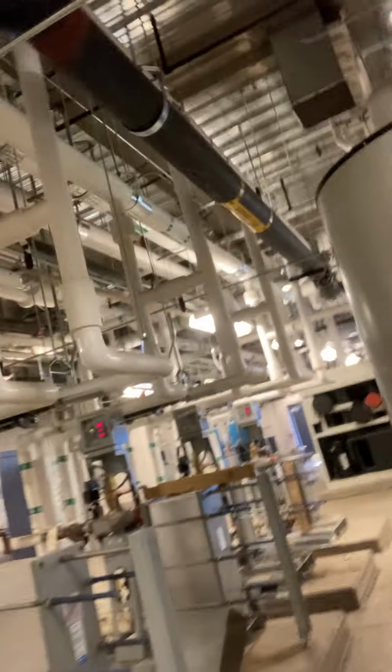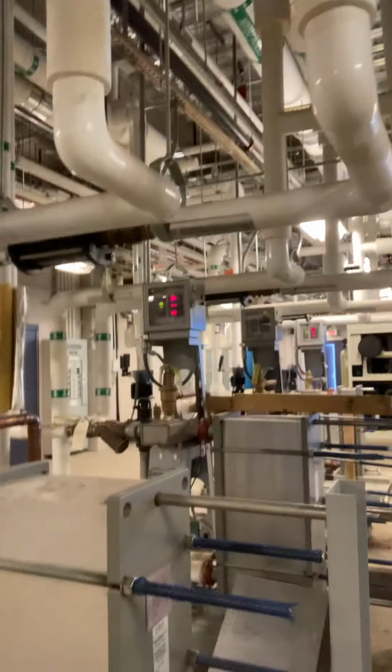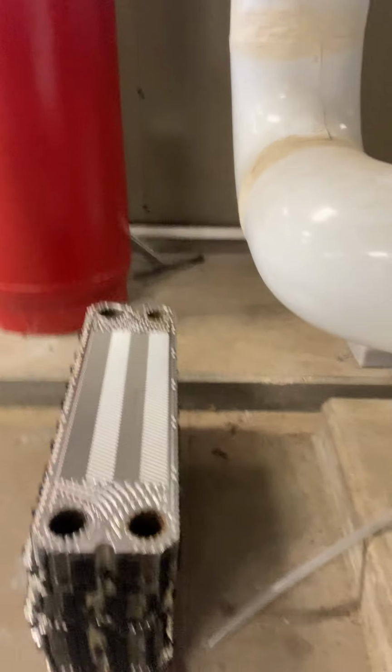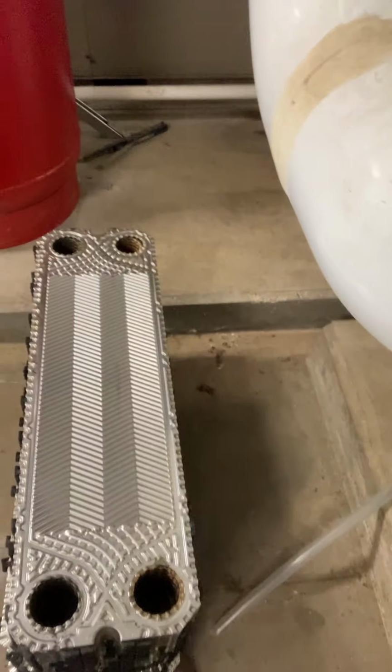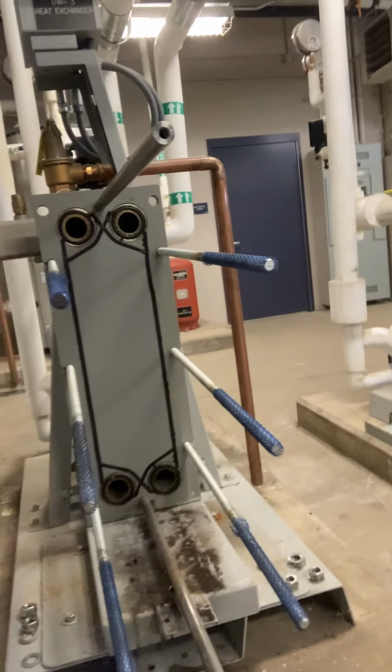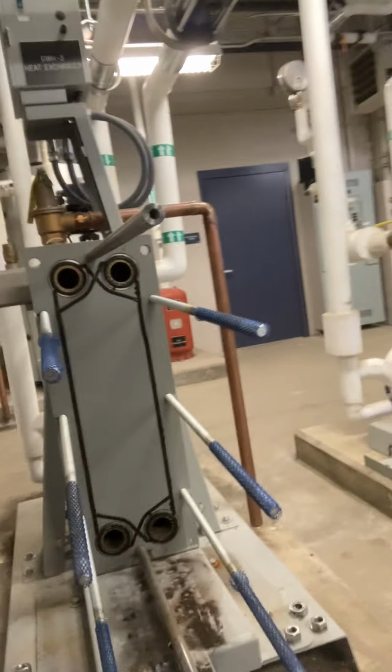Over here we have some plate heat exchangers. I saw another video yesterday where I stripped one of them down. There are the plates, and that's the frame that it came off of.